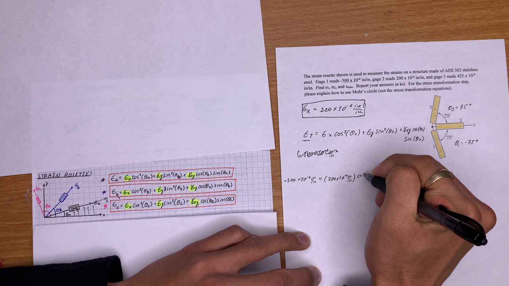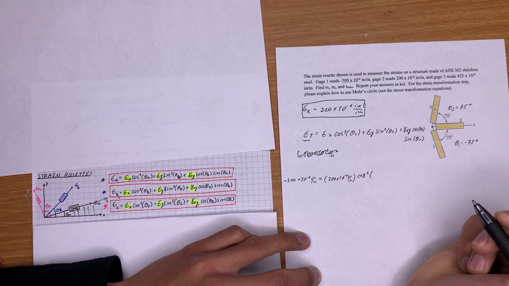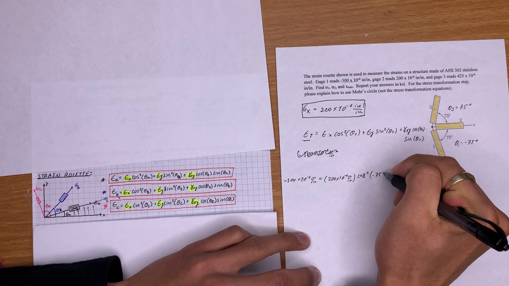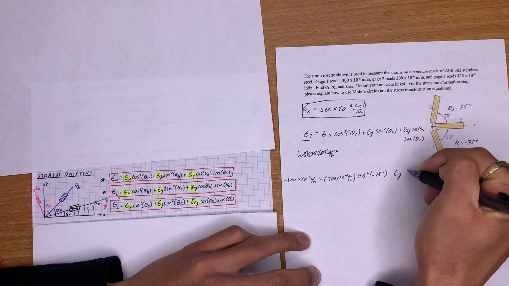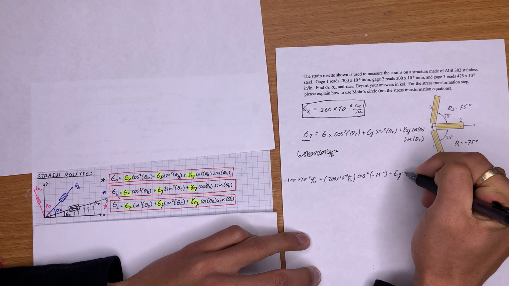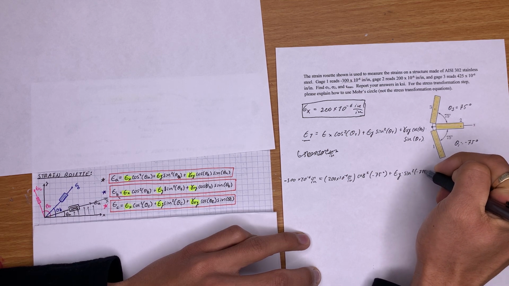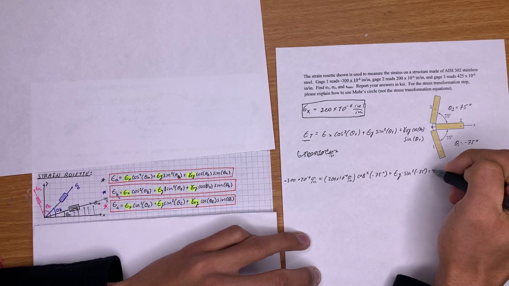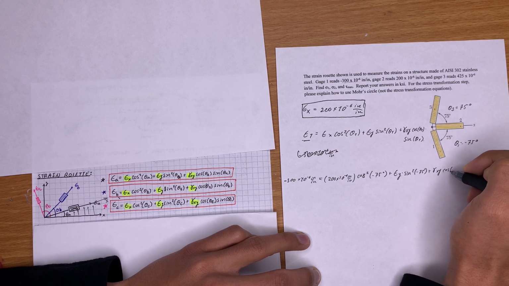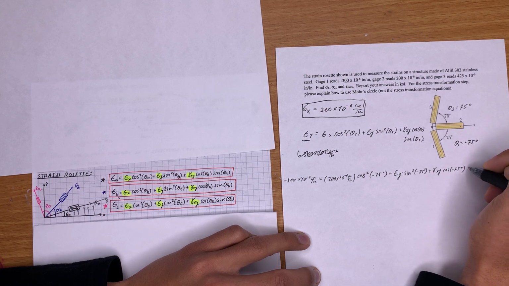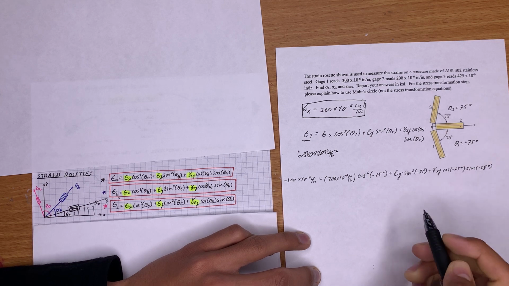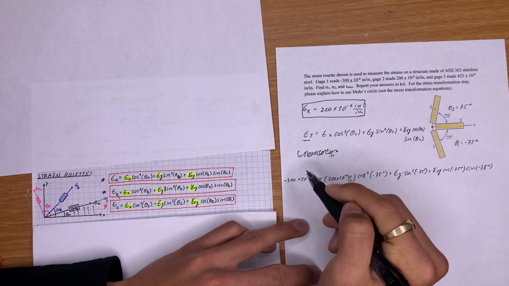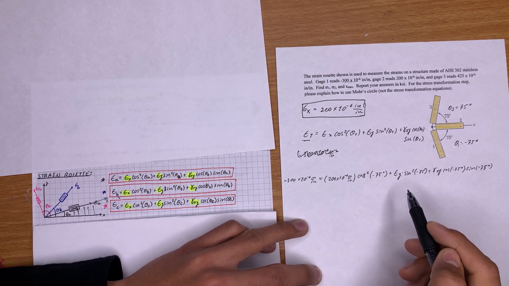So cosine squared of minus 75 degrees plus EY, which is not yet found, we're going to solve for it, multiplied by sine squared minus 75 degrees plus gamma XY cosine minus 75 degrees and sine minus 75 degrees. All right, so here is one of the equations in our system of equations.